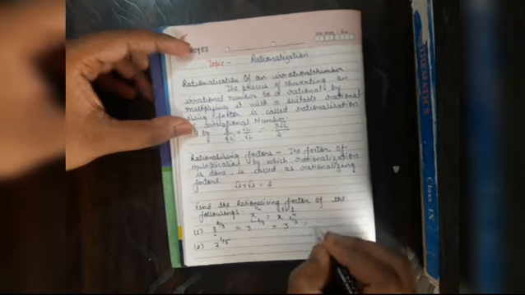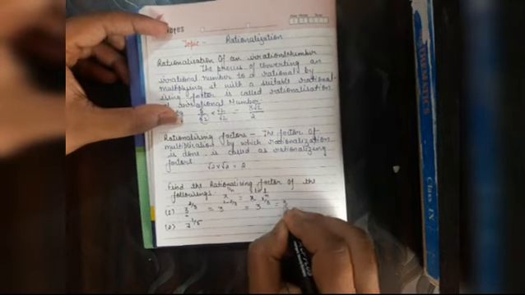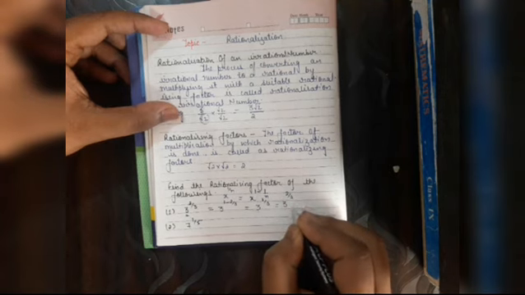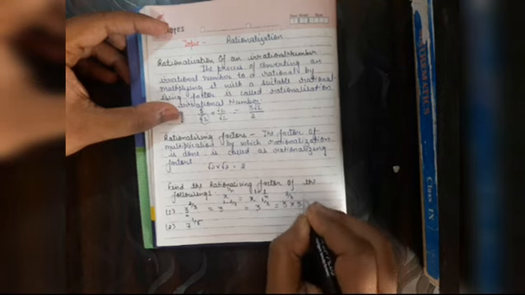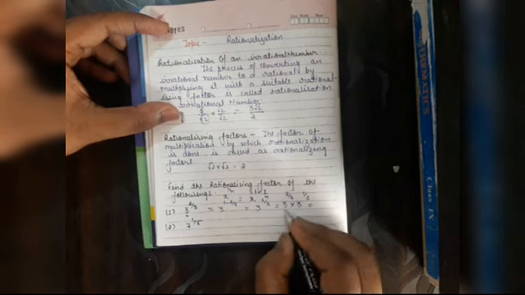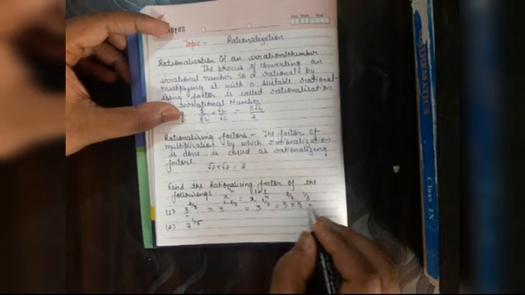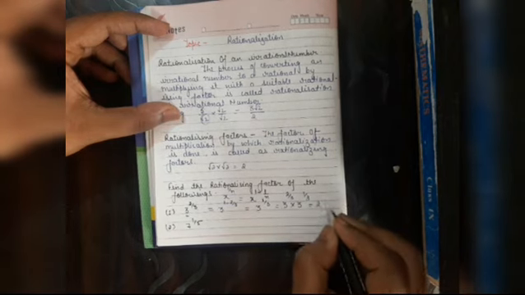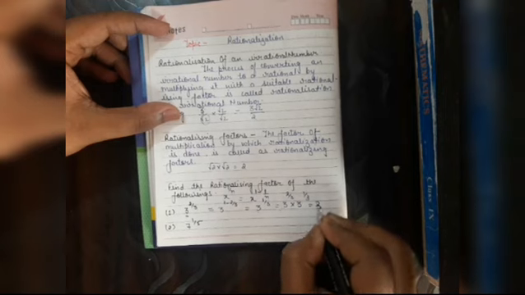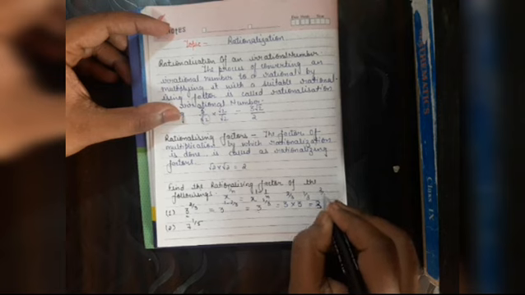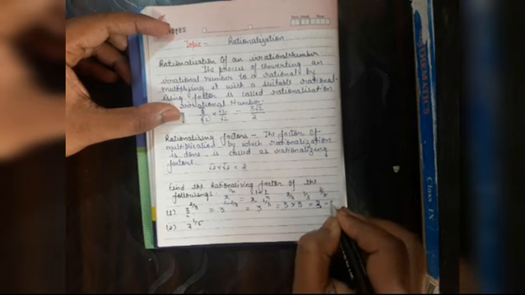Let us check it out. So 3 raised to the power 2 upon 3 into 3 raised to the power 1 upon 3. It has the same base, so we add the powers, which becomes 3 raised to the power 3 upon 3, that is 3.